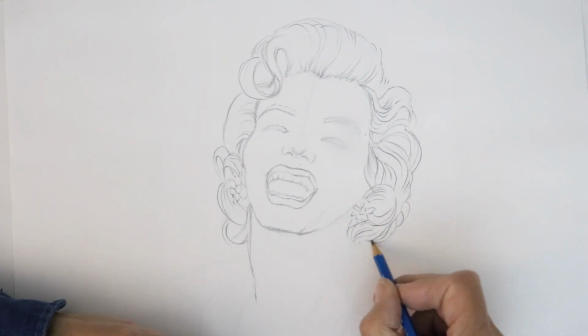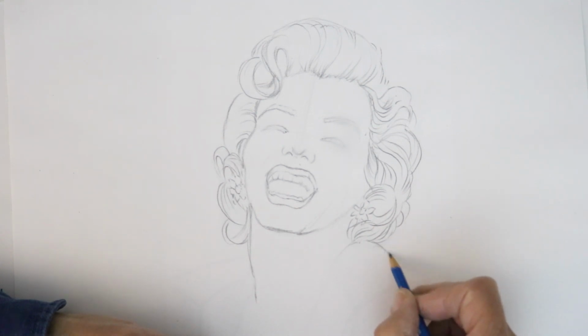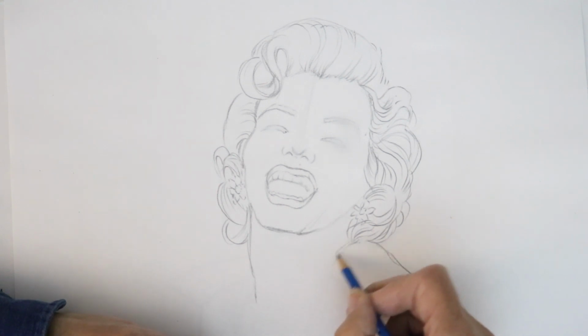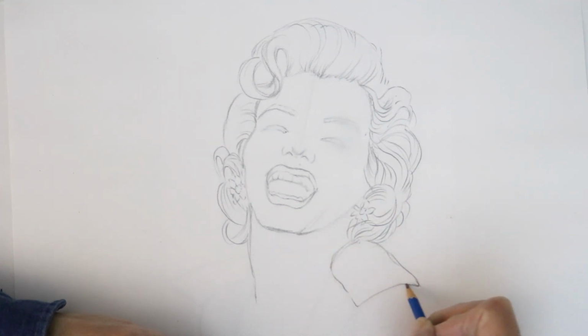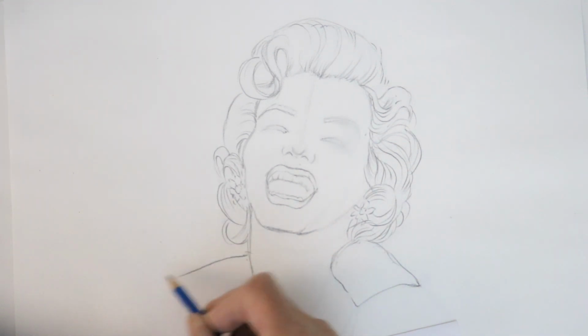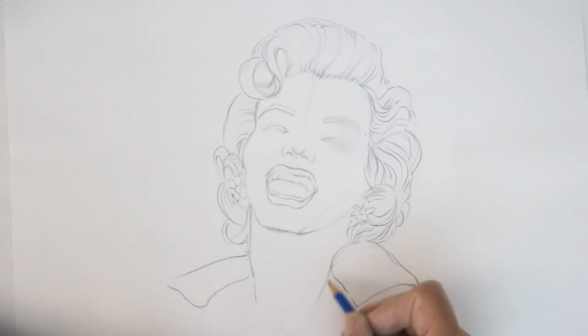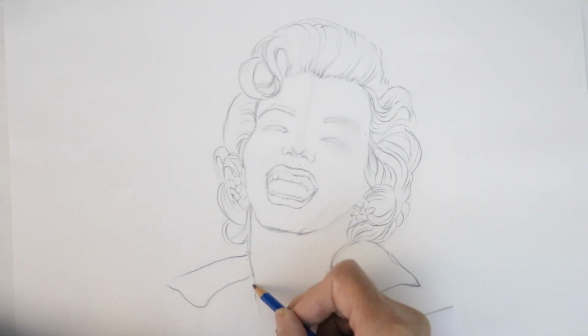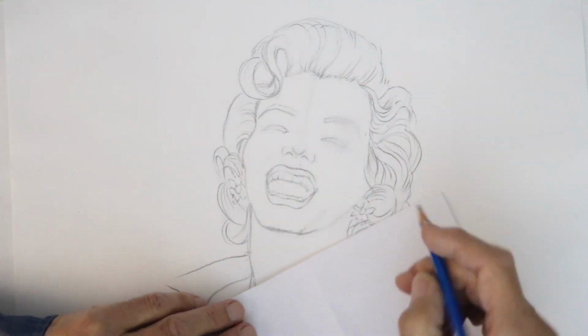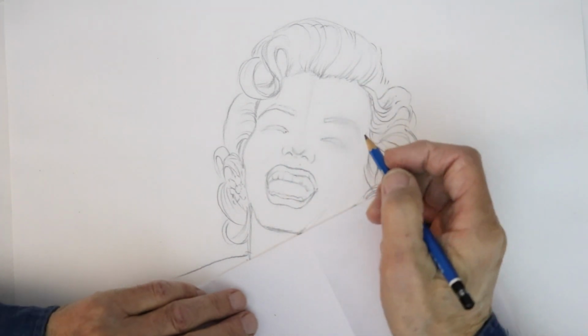And she's wearing a dress which has a kind of pointed collar like that, almost a slightly Puritan collar. That word could be associated with Marilyn Monroe, hardly ever, but I should imagine. That there, and then the neckline of the dress comes in there like that. And so there we have the basis, the sketched features of Marilyn Monroe.